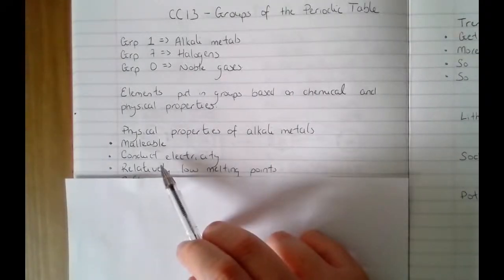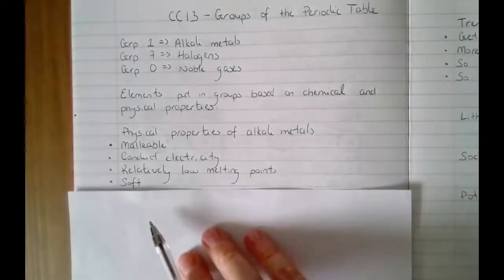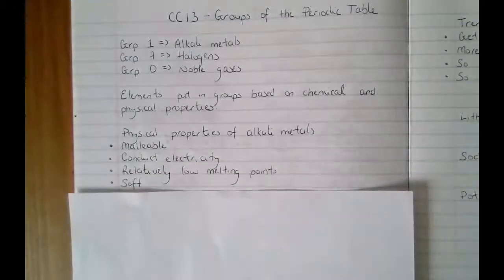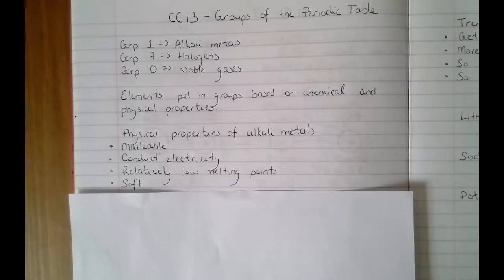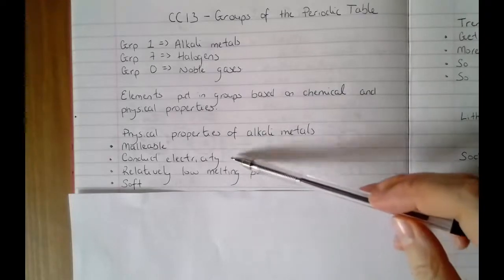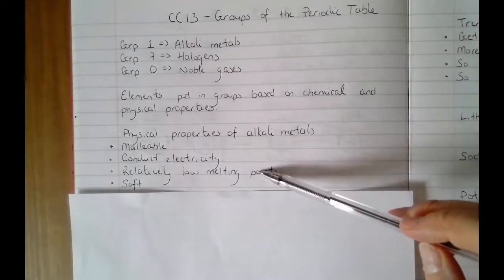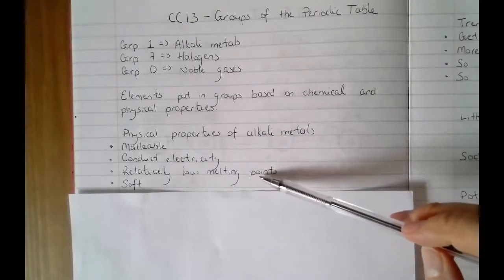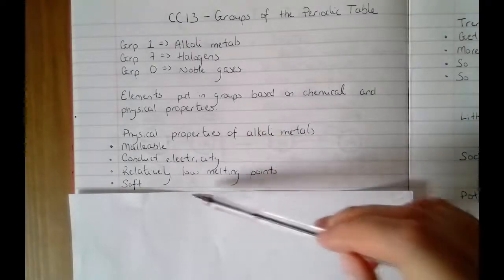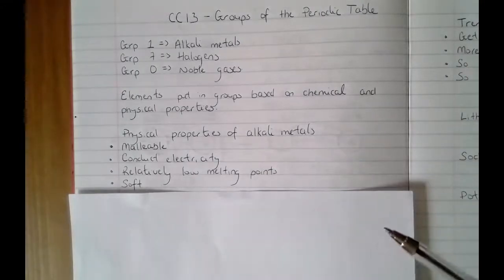Another thing that's different about the alkali metals compared to other metals is that they are soft. You would consider metals to be hard. The alkali metals are actually quite soft, soft enough that you can cut them with a knife. So they've got certain properties that are consistent with all metals, but then they've got 2 unique properties: relatively low melting points compared to other metals, and they are soft.